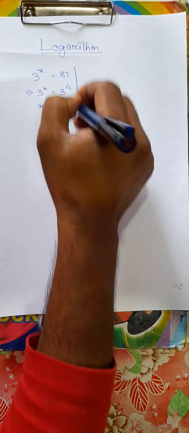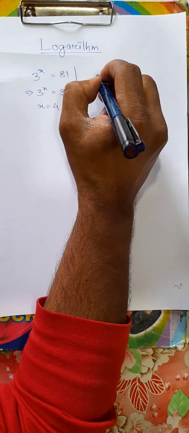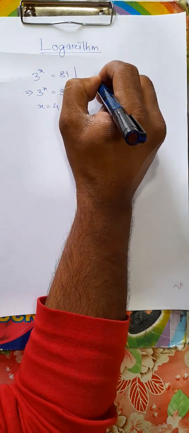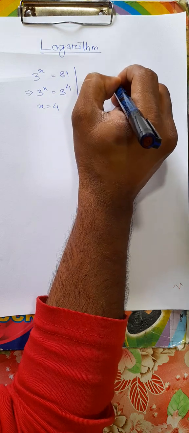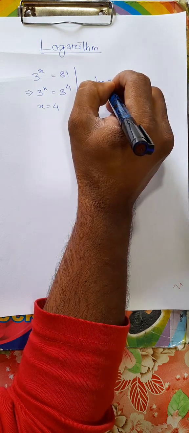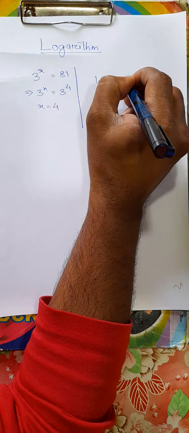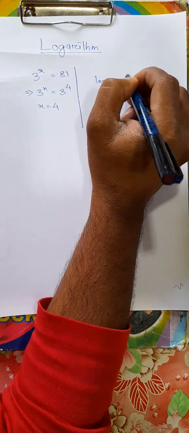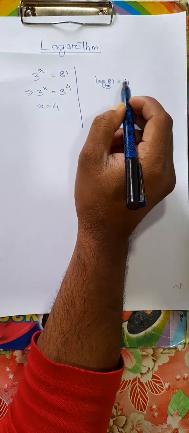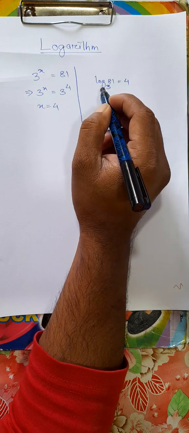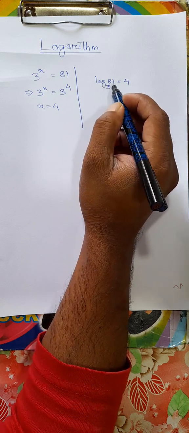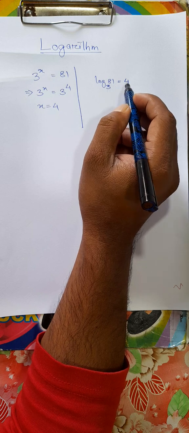Now 3 to the power x equal to 81. We write it as logarithm of 81 to the base 3 equal to 4. That means 3 to the power 4 equal to 81. In terms of logarithm, we write it as log 81 to the base 3 equal to 4.